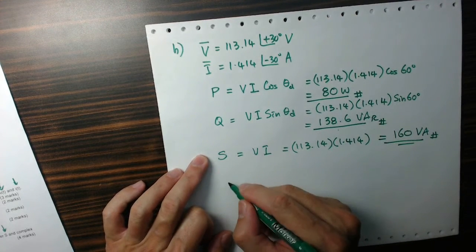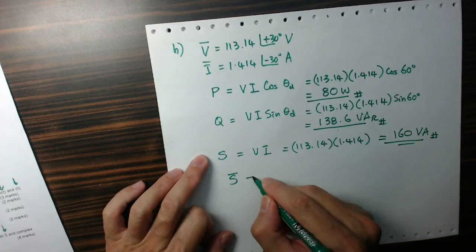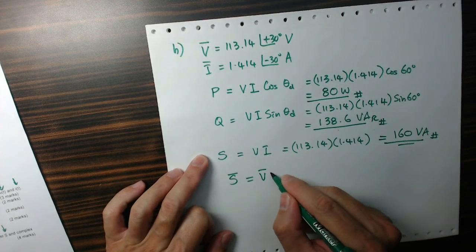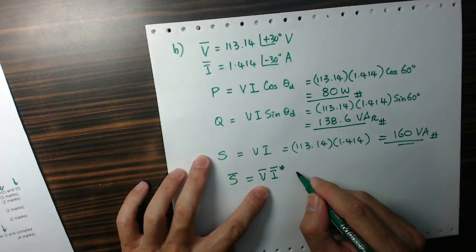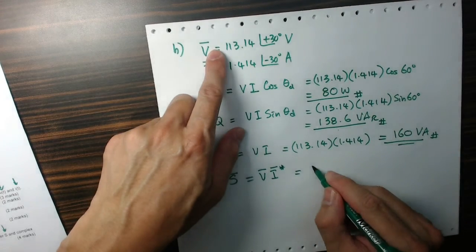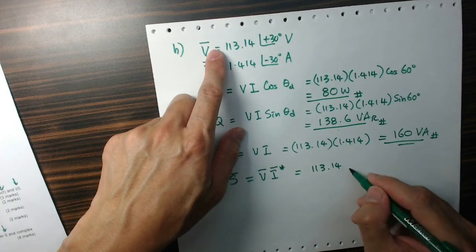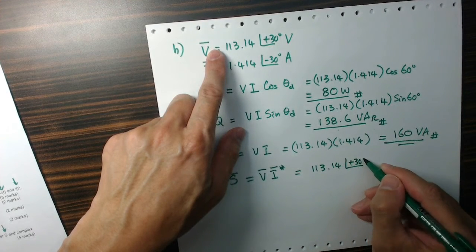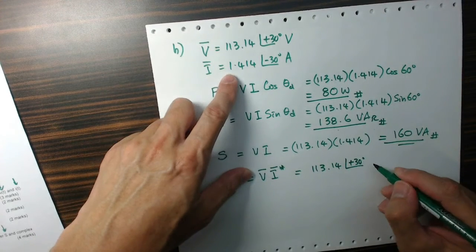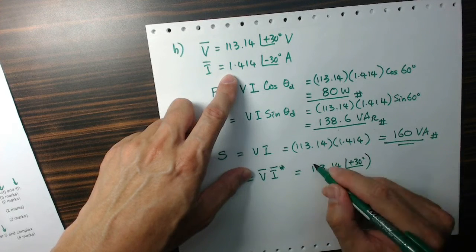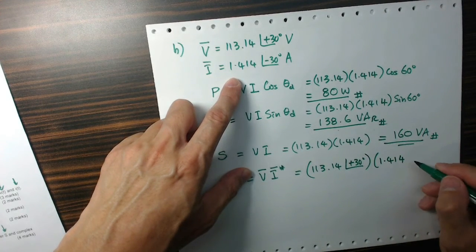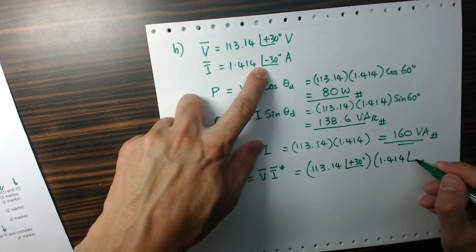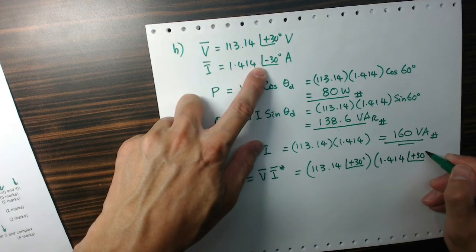Now the vector version of this is just V vector times the conjugate of I, which means that I make use of this 113.14 angle plus 30 degrees, but for the conjugate of I I will use 1.414, but the angle I mirror it, instead of negative it becomes positive.